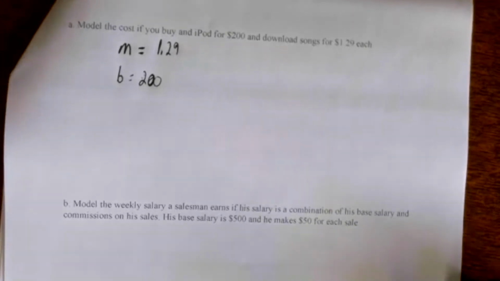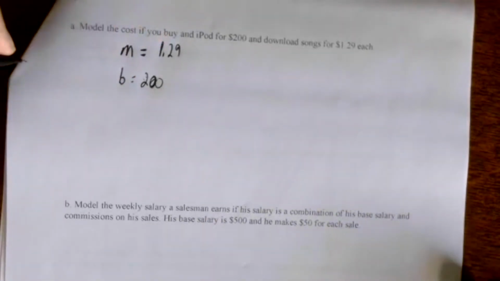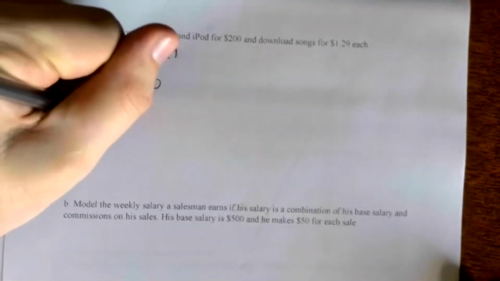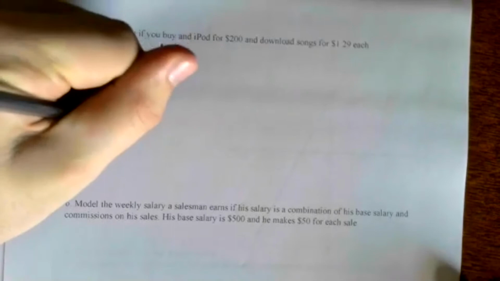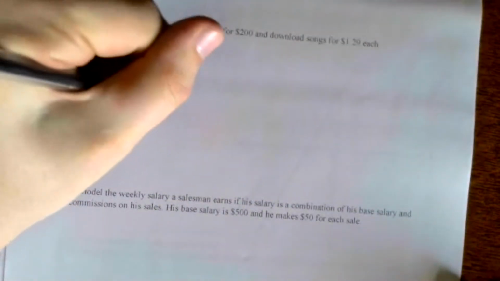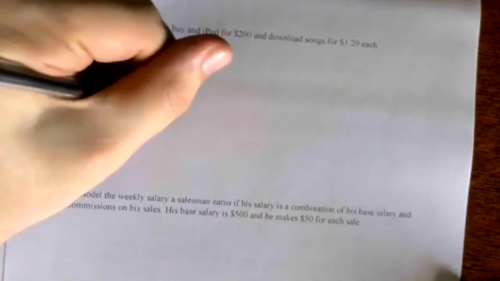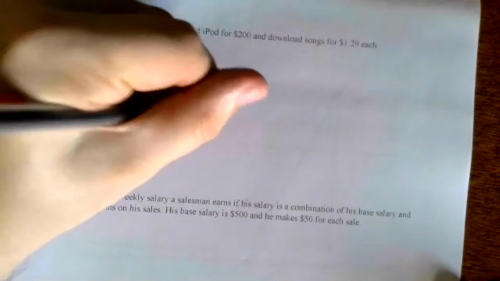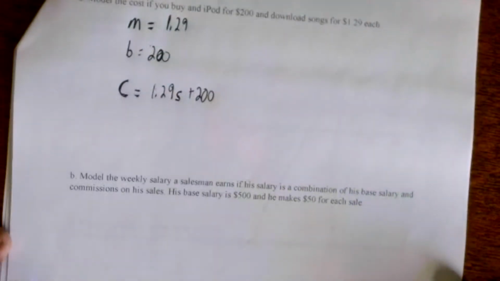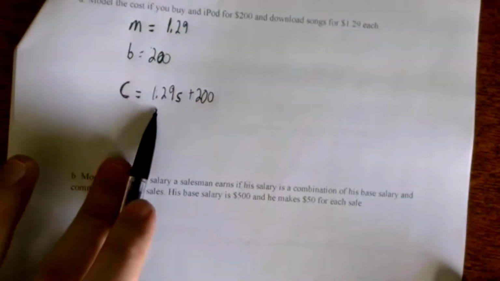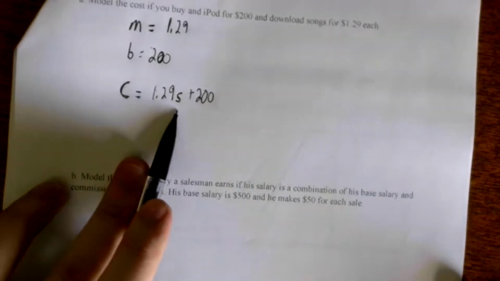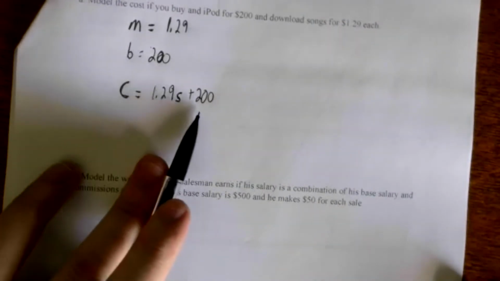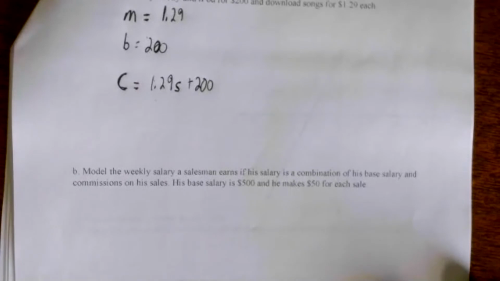So if I wanted to model this in slope-intercept form, I can say y, or in this case, I'll do c for the total cost, is going to be equal to my slope, $1.29, multiplied by x, or in this case, s for how many songs you buy, plus the $200 that you spent to buy the iPod, right? So the cost is equal to $1.29 times the number of songs that you buy, plus the $200 it costs to buy the iPod.